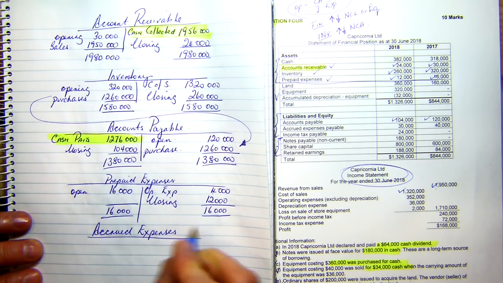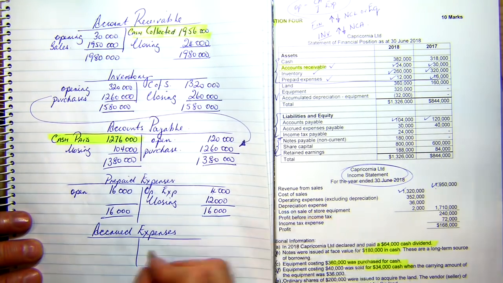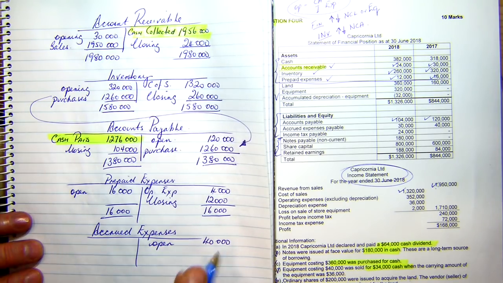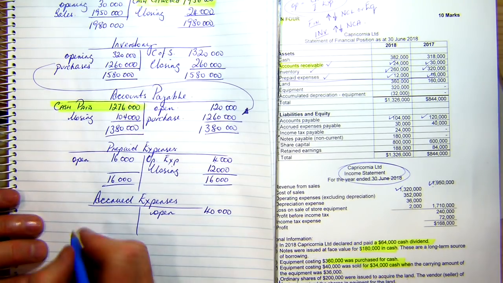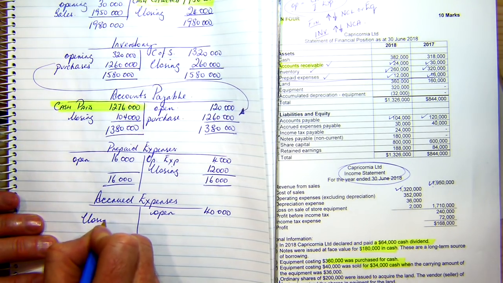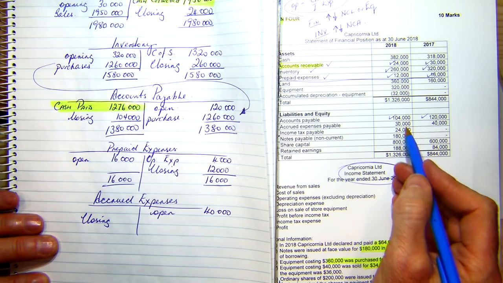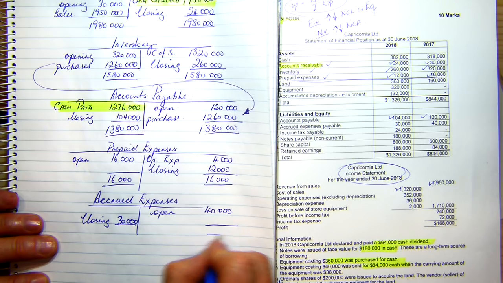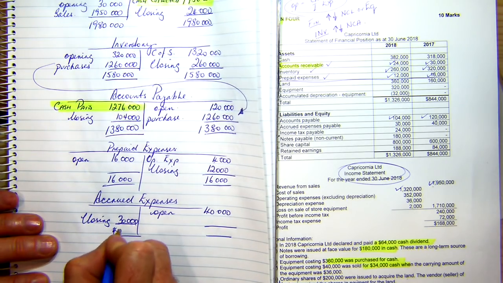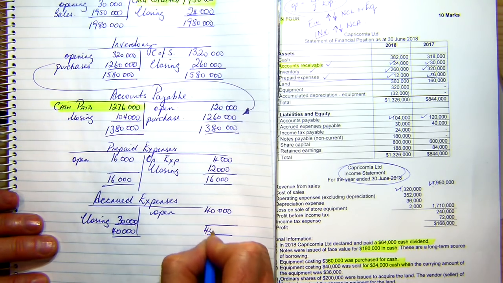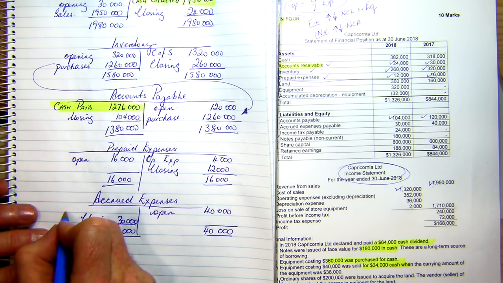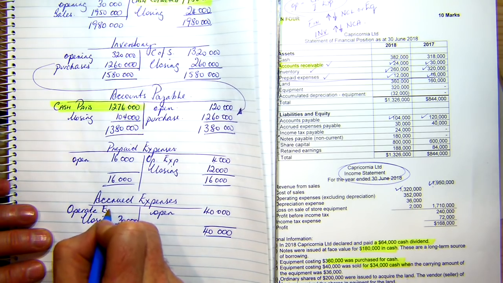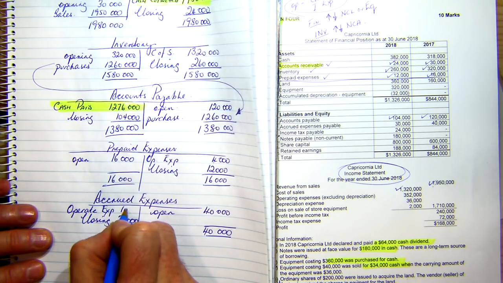As it's a payable, I'm over this side, so my opening balance is 40,000, my closing balance is 30,000. So this is my operating expense of 10,000.